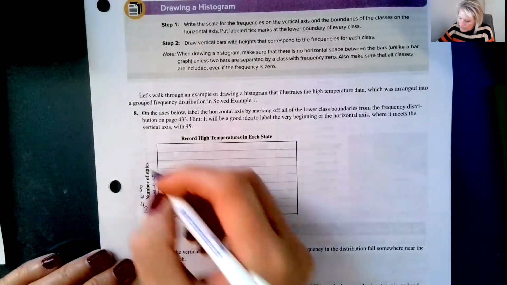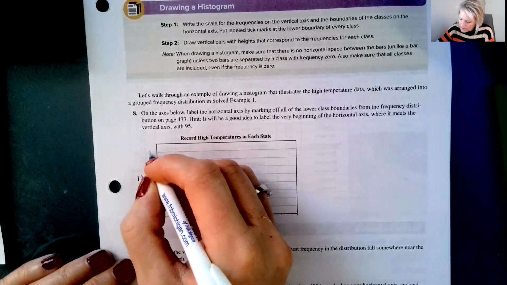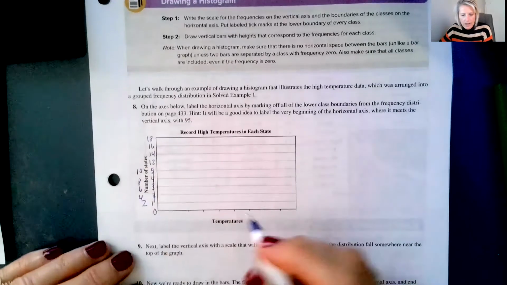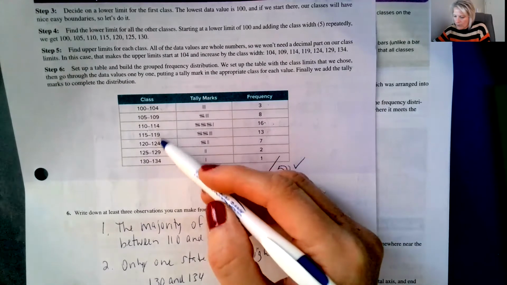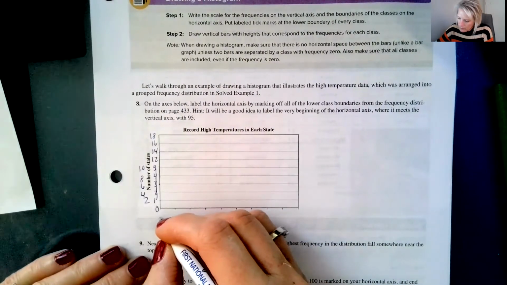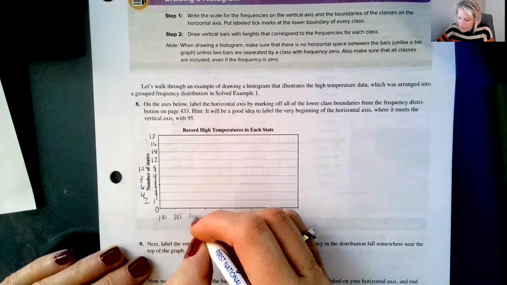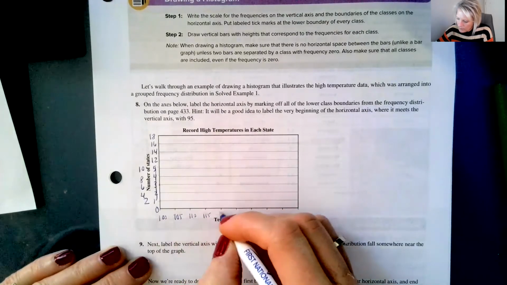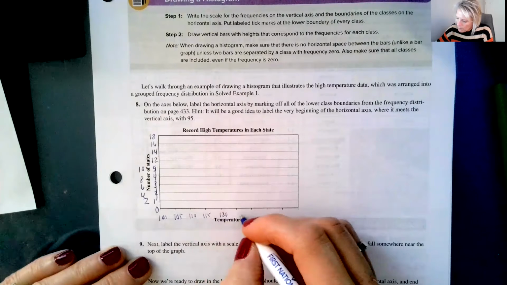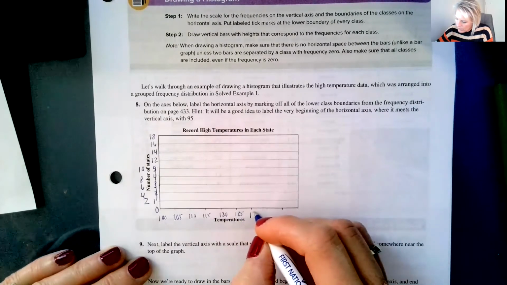And we had 1, 2, 3, 4, 5, 6, 7 classes. And the lower boundaries start here. So our first lower boundary was 100, then 105, 110, 115, 120, 125, and 130.